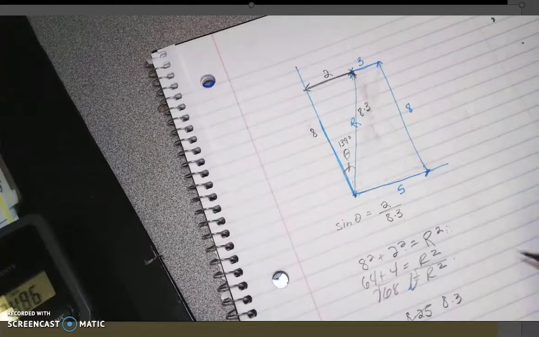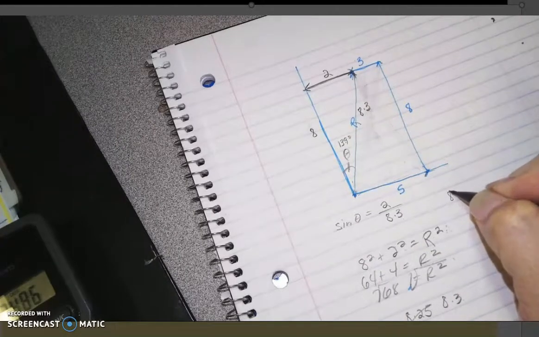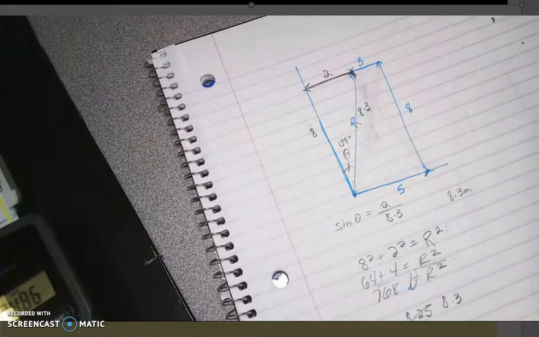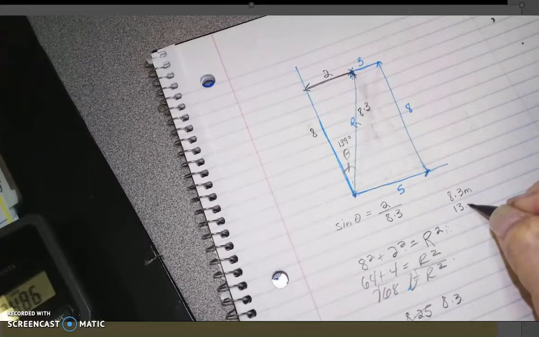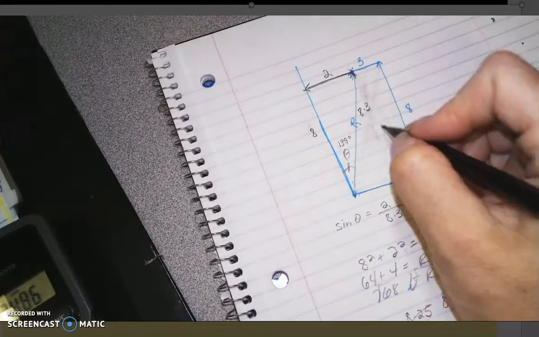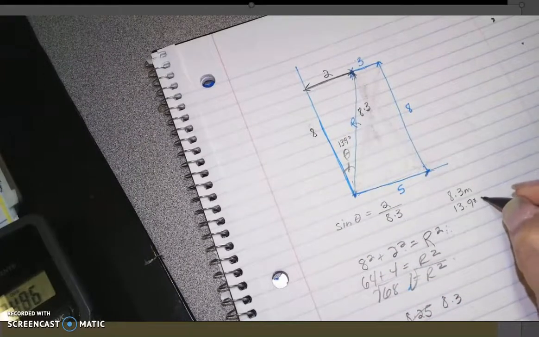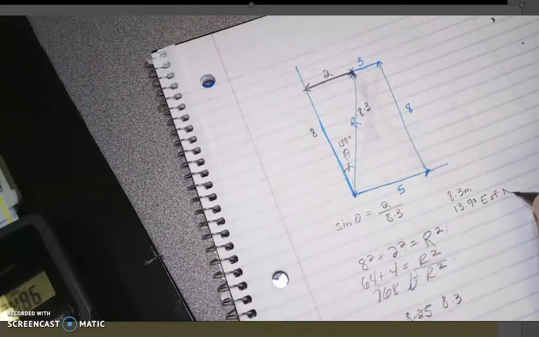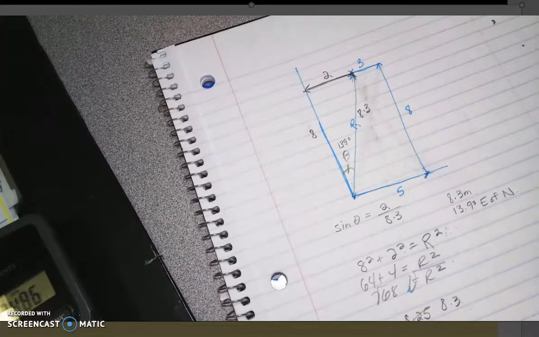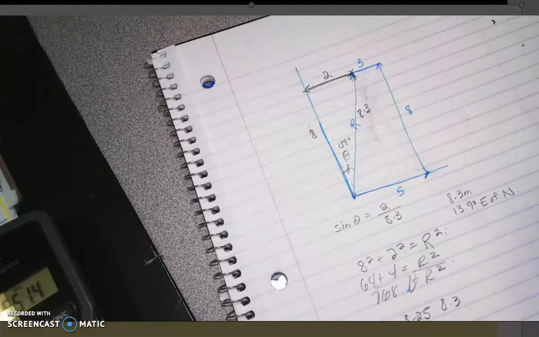So I could say it's 8.3 meters and 13.9 degrees east of north. Remember, that's the same as saying 76 degrees north of east, right?